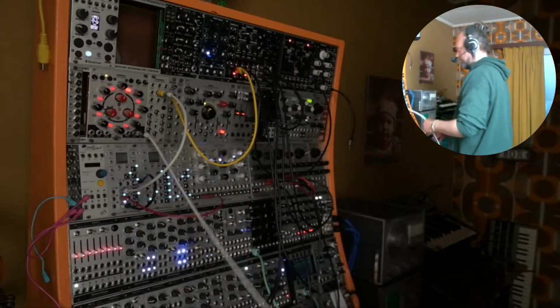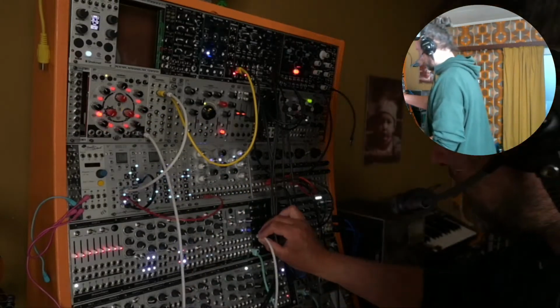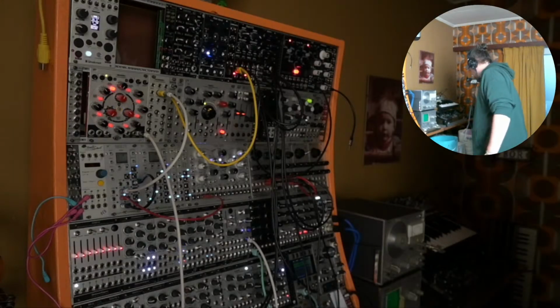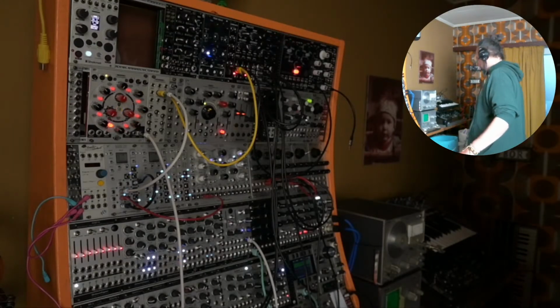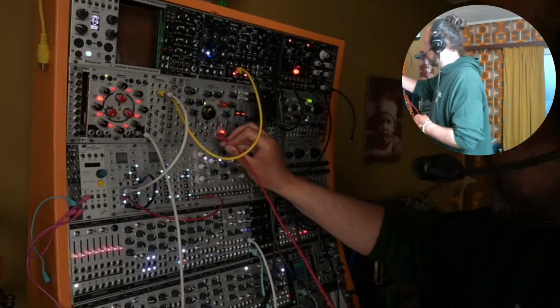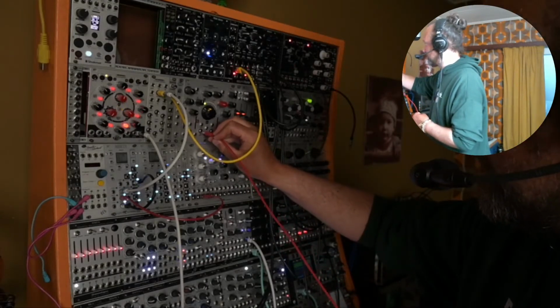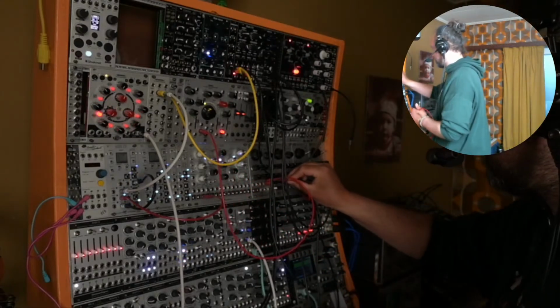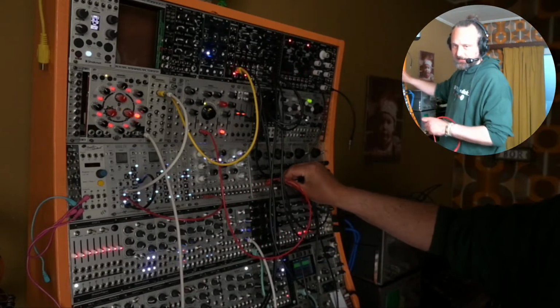Maybe I should reattach my sequence. I mean, that's immediately a lot more interesting, isn't it? And let's connect the outputs of Odessa, the ones we started off with, to the filters as well. This is probably going to sound like shit.